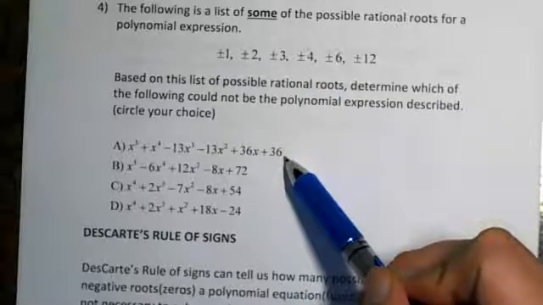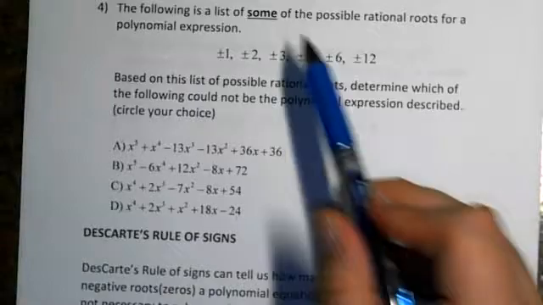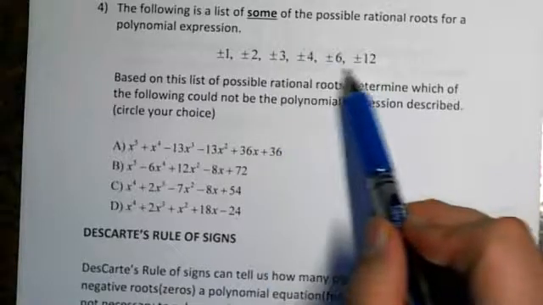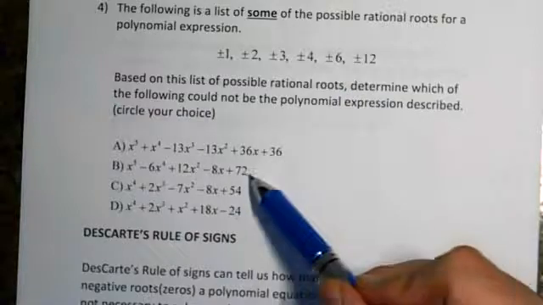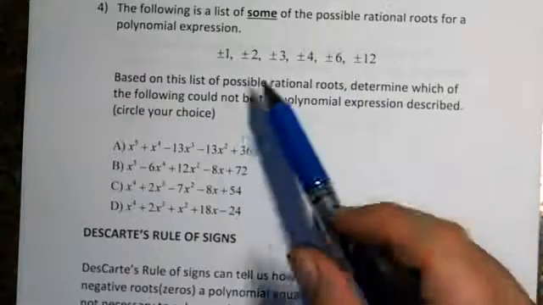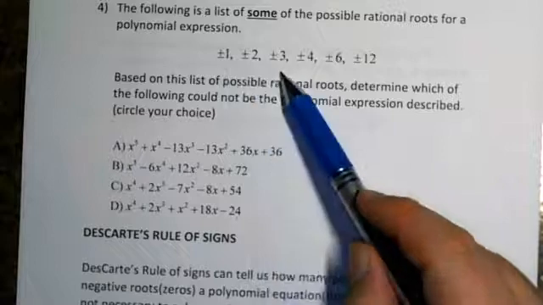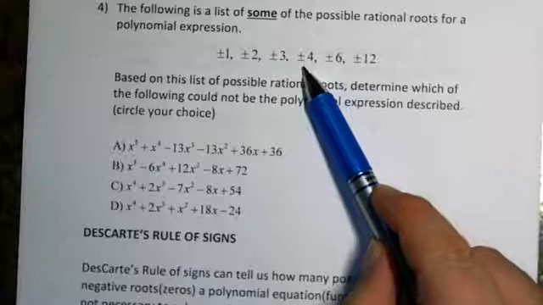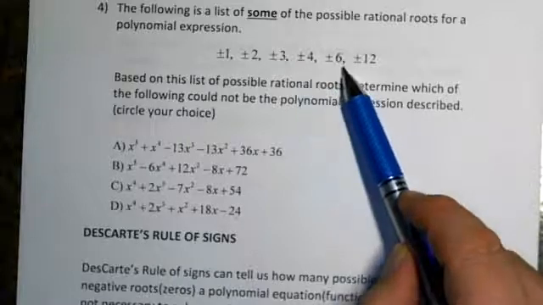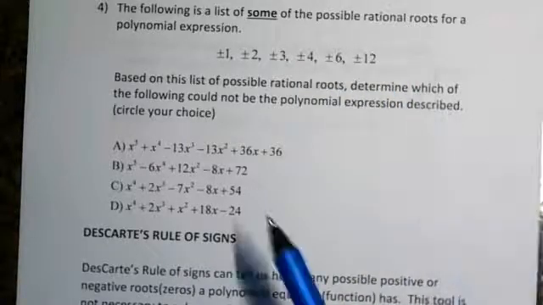Yes. Are there more factors of 36? Yes. But these are only some of the possible rational zeros. So these all count for 36. How about 72? Yes, 72, yes. Does 4 go into 72? Yes, it does. 6 times 12, 12 times 6, yes.